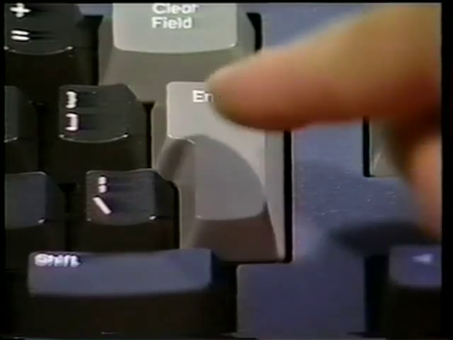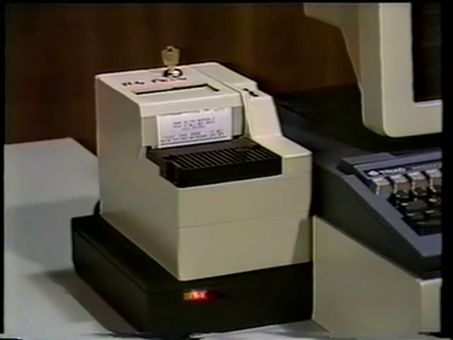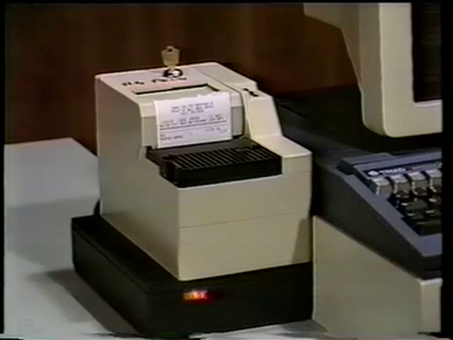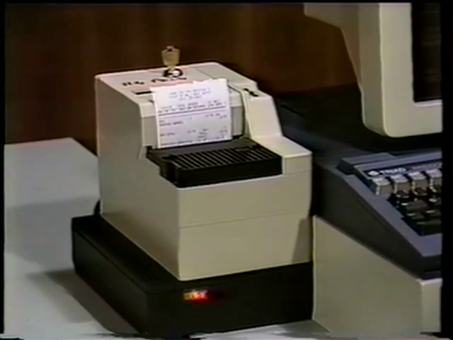So, type in the code number that usually appears in the upper right-hand corner of a check. The top number is all you need to type in. Then press Enter. The cash receipt printer prints out the receipt and the transaction is complete.